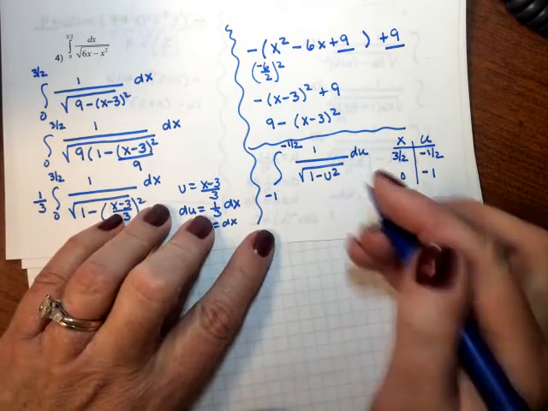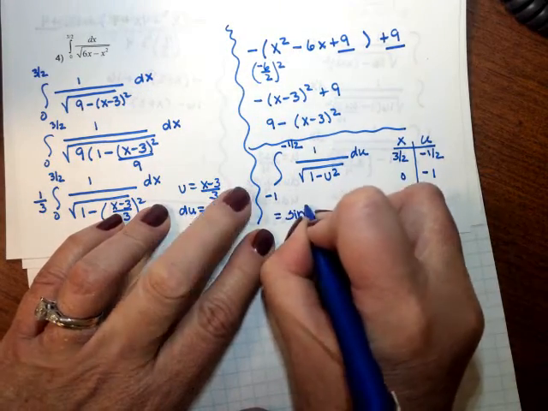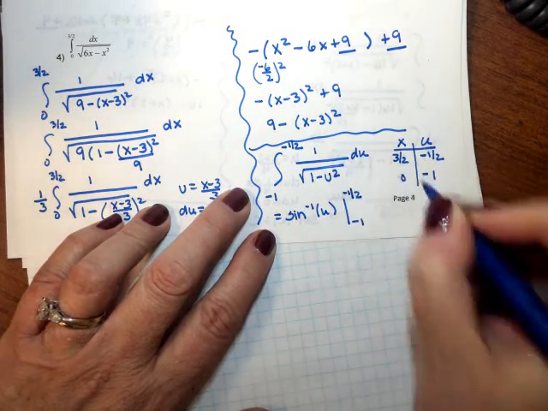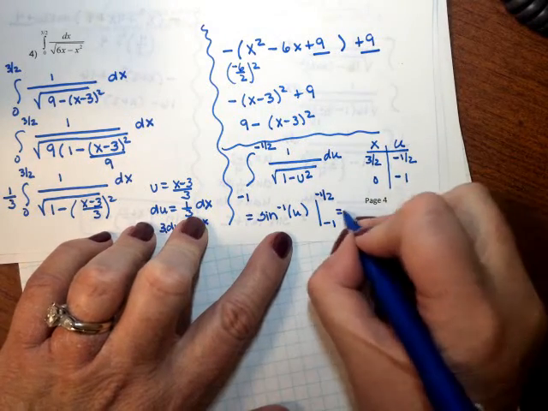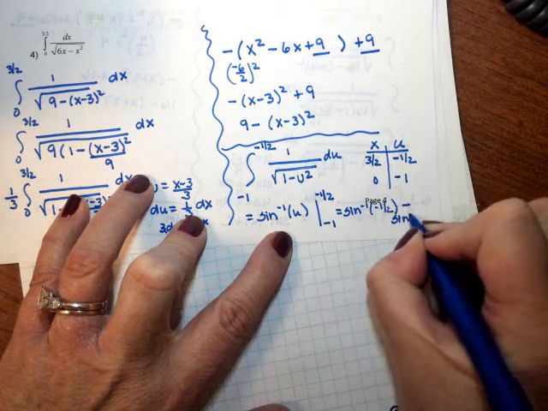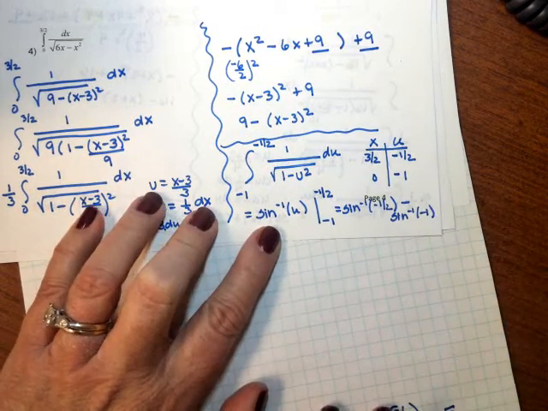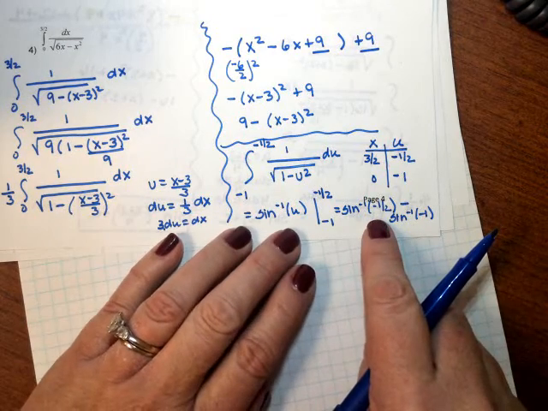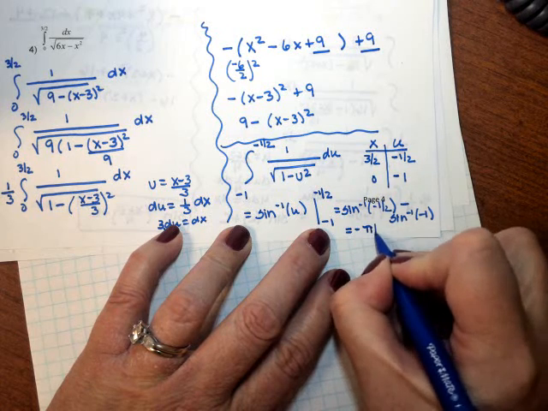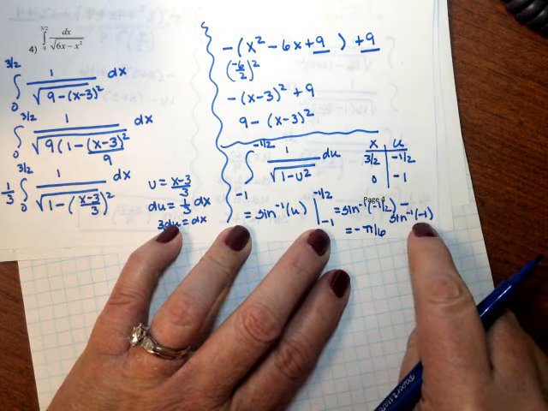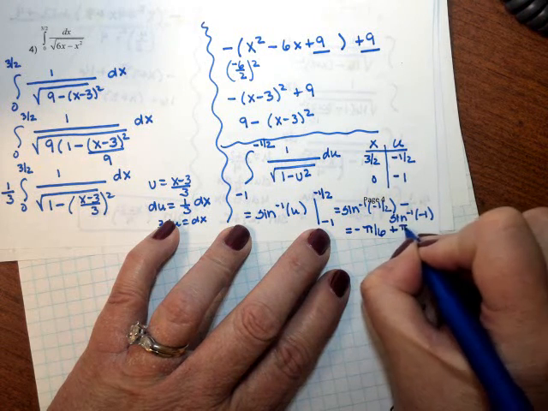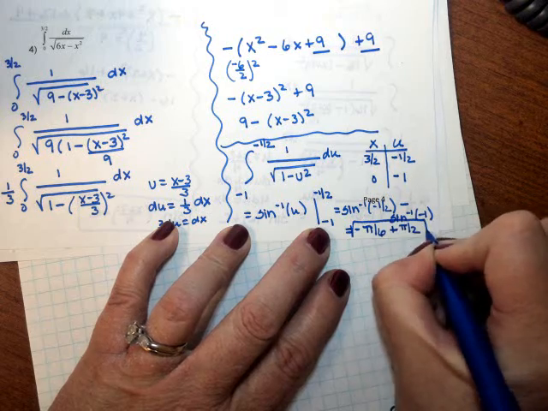So now I'm ready to integrate. So I have the inverse sine of u, and again I need to evaluate this from negative 1 to negative 1/2. So my inverse sine of negative 1/2 minus my inverse sine of negative 1. So from the unit circle, remembering your inverses, inverse sine of negative 1/2 is negative pi over 6. Inverse sine of negative 1 is going to be negative pi over 2. So minus a negative turns into a plus. So we have negative pi over 6 plus pi over 2.